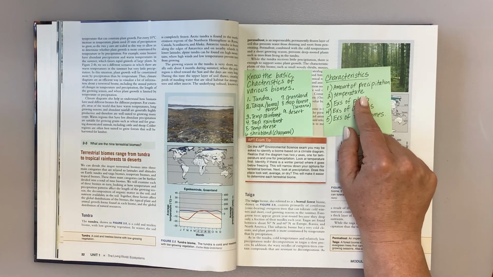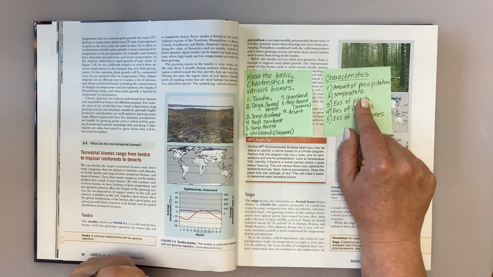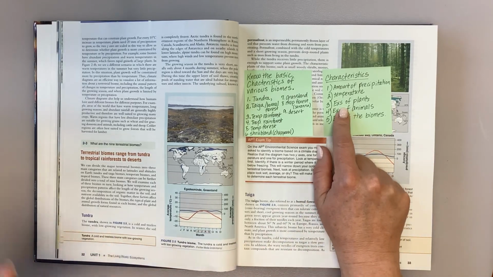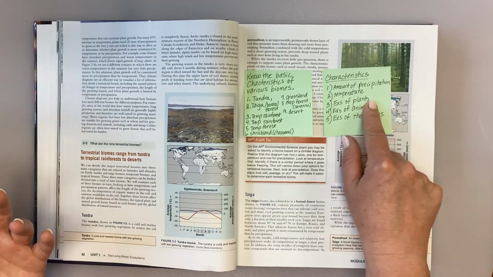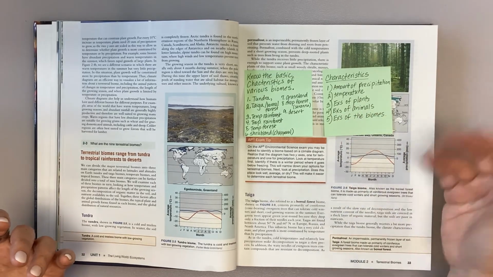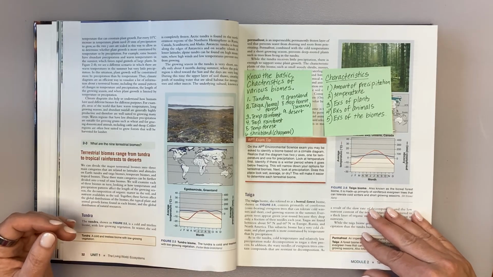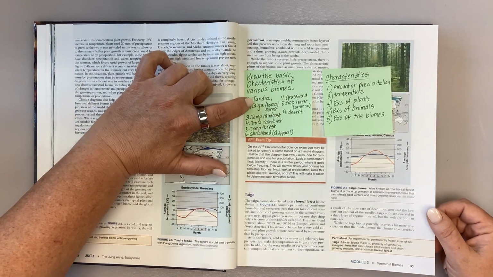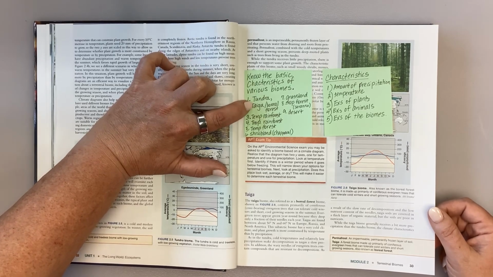You also need to know in general what's the temperature throughout the year. Does it stay kind of a constant temperature like along the equator? Or do we have seasonal temperatures like in a boreal forest in Canada? Okay. Also know examples of some plants that live there, examples of some animals, and then different examples of those actual biomes. Where do we find some of those biomes? Think about even the United States or North America, where do we find those biomes?